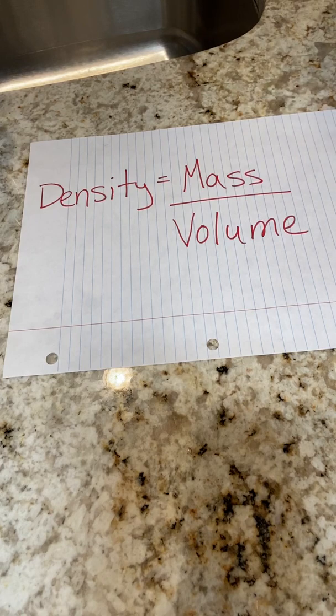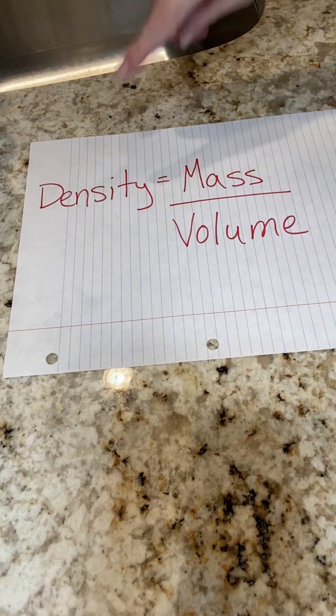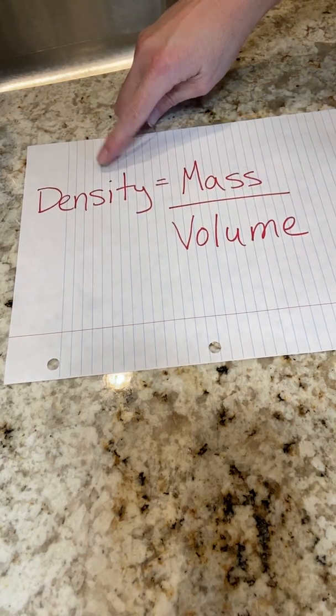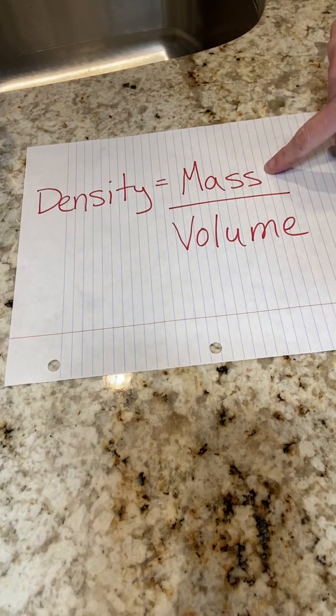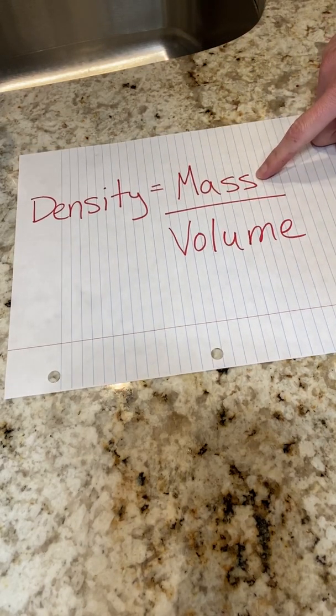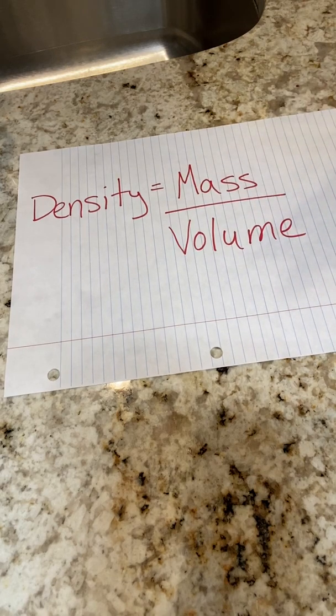Today we're going to work on a density recipe. And when I talk about density, what I'm talking about is mass divided by volume. Density equals mass divided by volume. Mass is how much something weighs. Volume is how much space that object takes up.